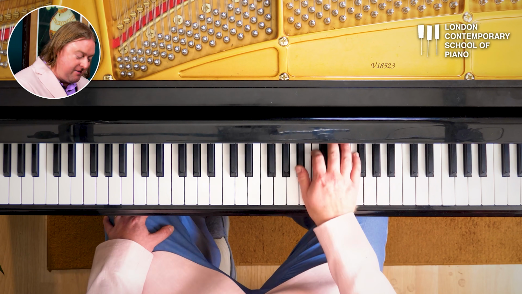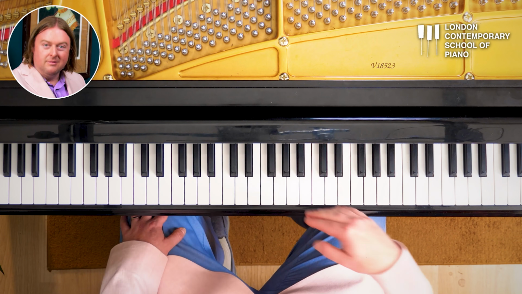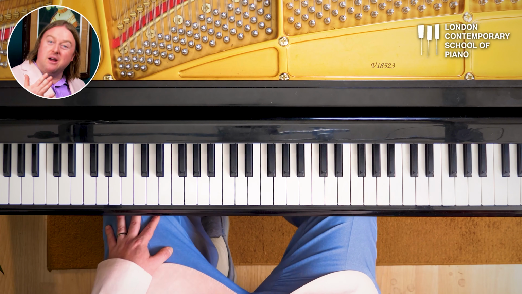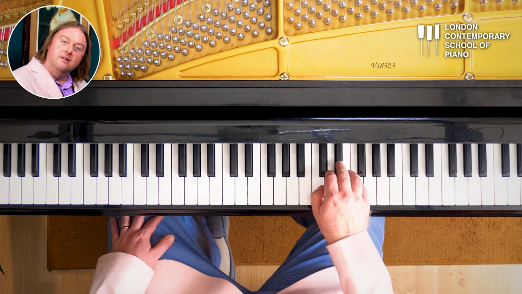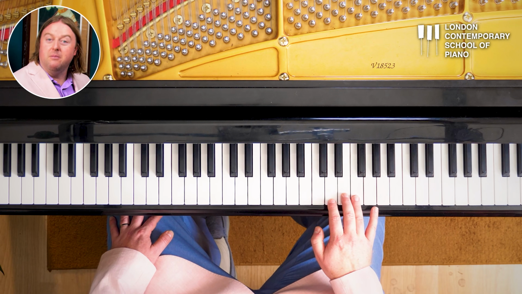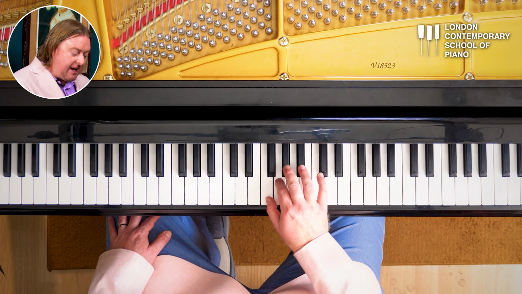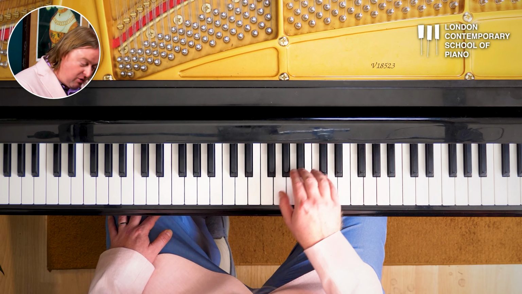That's natural minor. And that's harmonic minor. But today we're going to focus just on that natural minor. And it has a more gentle sound, a less dissonant sound than the harmonic minor.